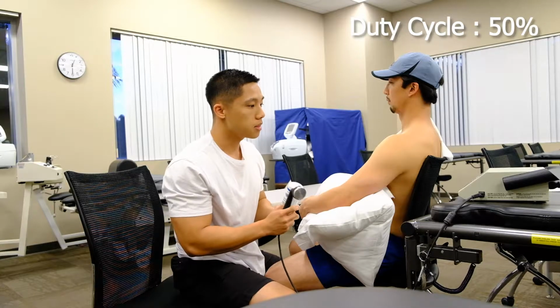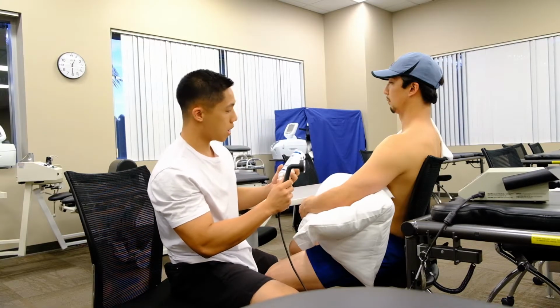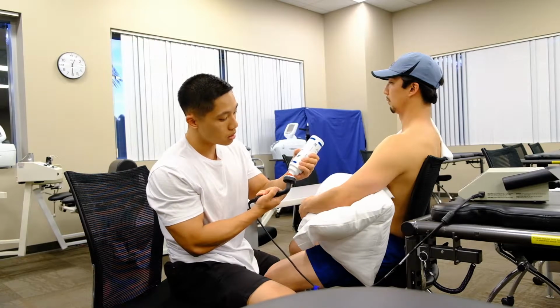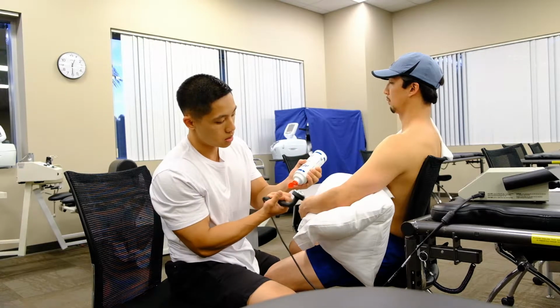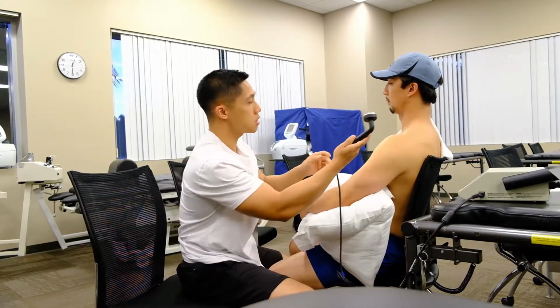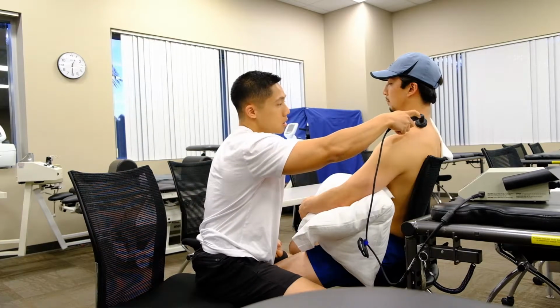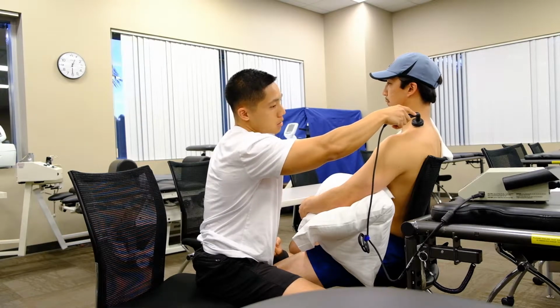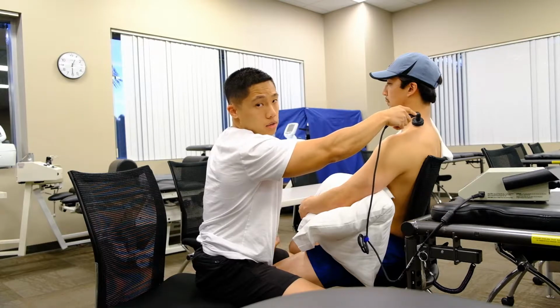All right, and then I'm going to go ahead and start the machine after I apply the gel onto the head, and then applying this on the patient's skin. Are you doing okay? Yep. Excellent. Okay, at this point I will start the machine.